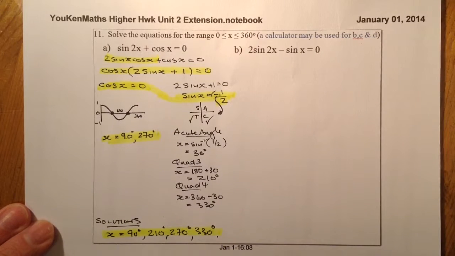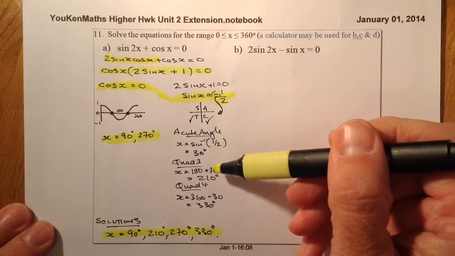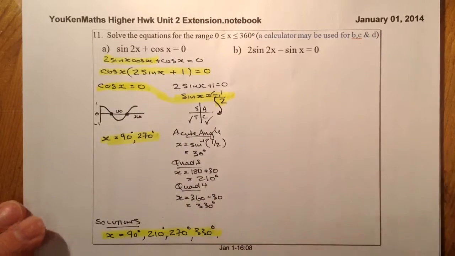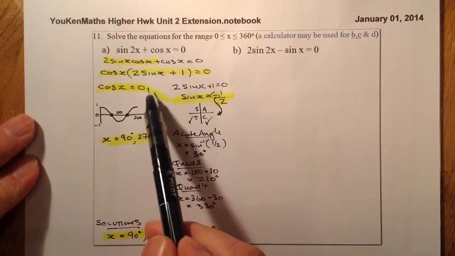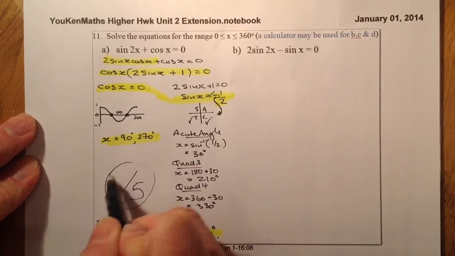Okay, so what I'd expect is you either have these two here and all the solutions, or you have these two here and you state the solutions from that side there. So for this question here I've got 1, 2, 3, 4, 5 marks. So this question here, give out of 5.